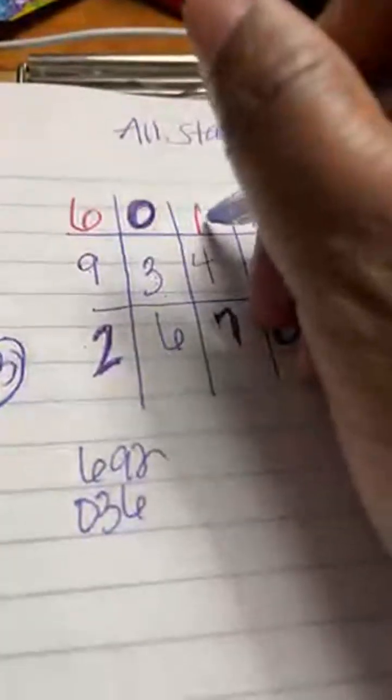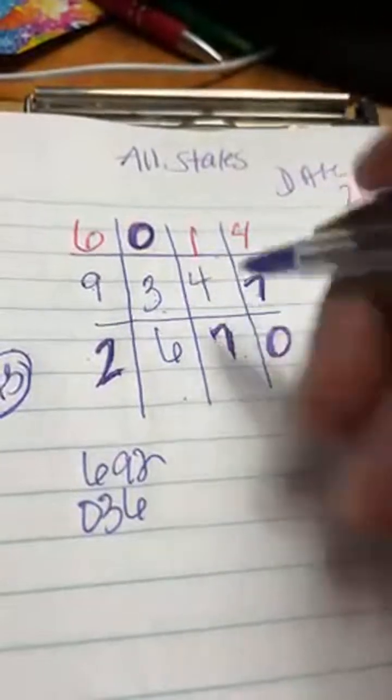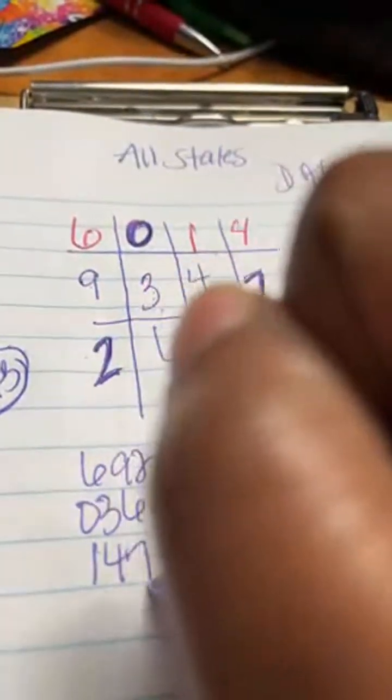So if we wanted to pull the numbers out, 692, going straight up and down. 036, 147. As you can see, it's going straight down. 147, 470.